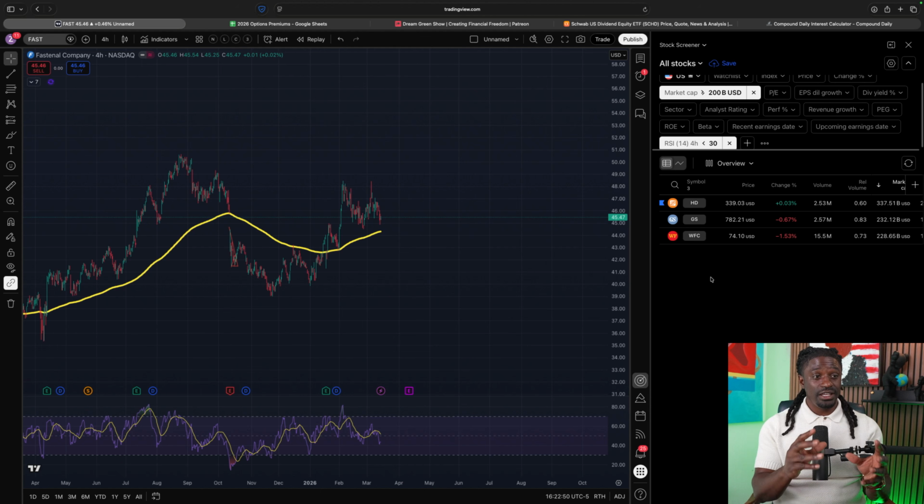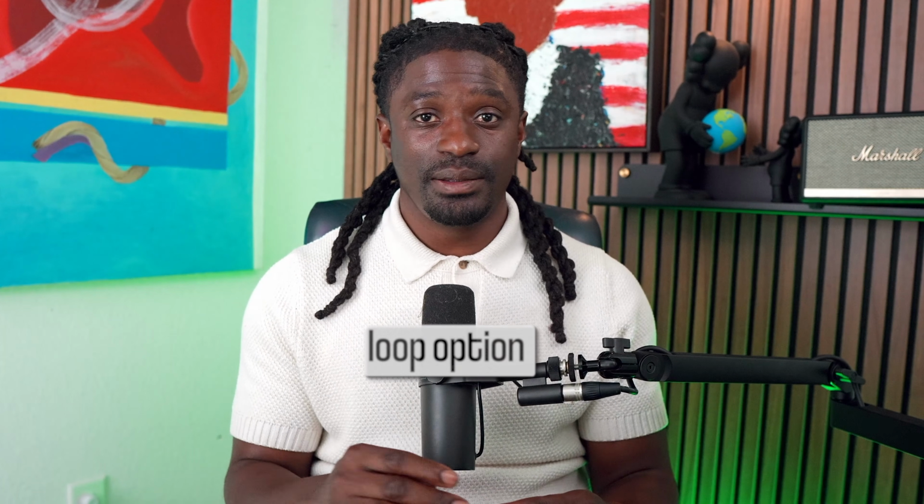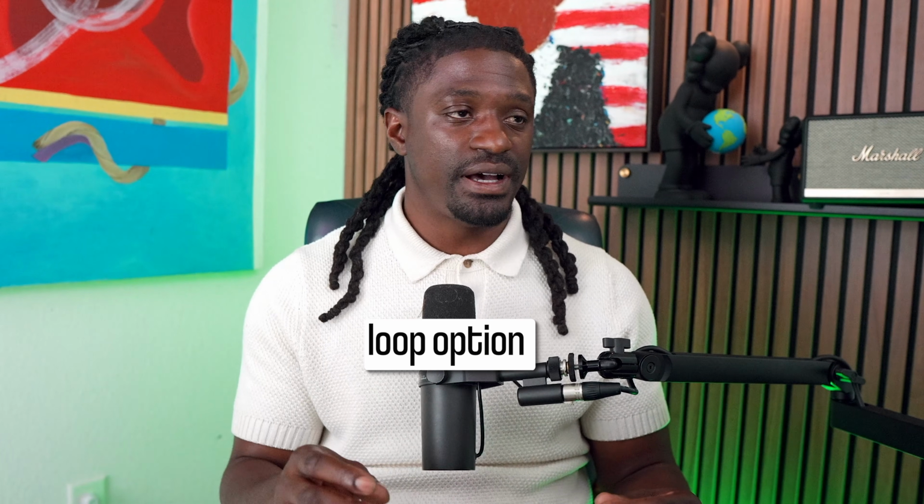Now, if any of the stocks that are on your list match any of the stocks on this screener that shows that it's oversold, then you could go in and do a LEAP option. Now, that's a very simple way of finding LEAP options.